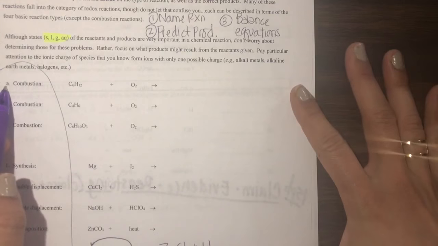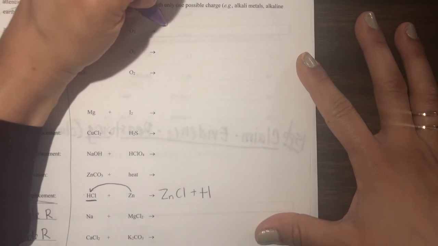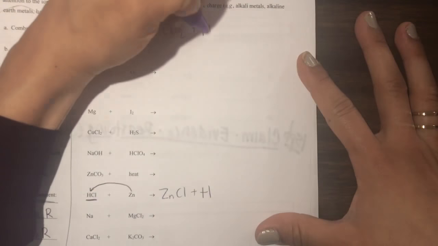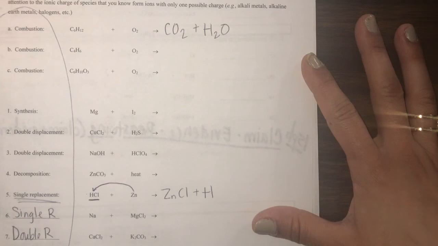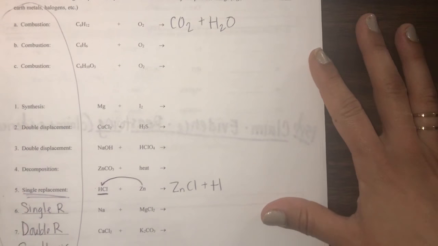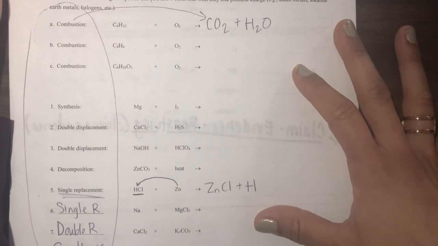For combustion, what's always the product for combustion? CO2 and H2O. Okay, so you got A, B, and C done then. I'm just going to write down A for you. For every combustion reaction, that will be the product, no matter what.